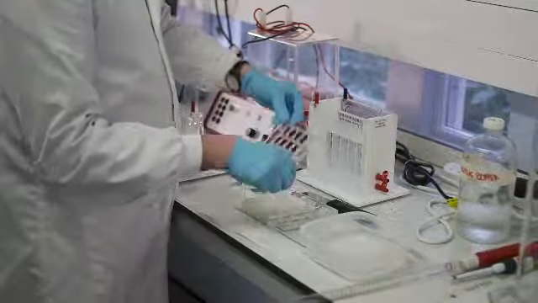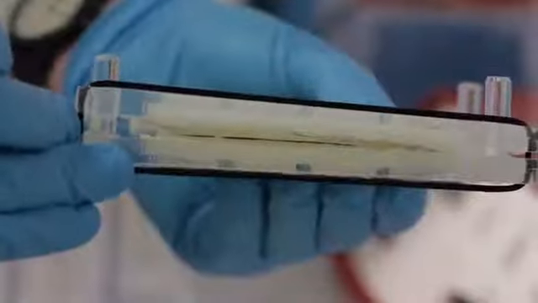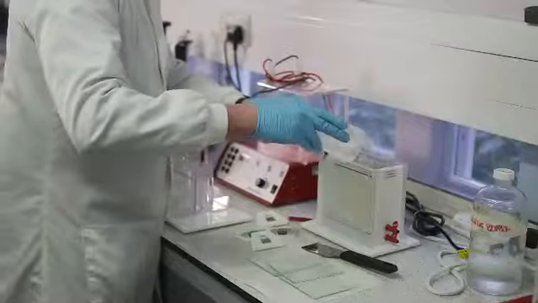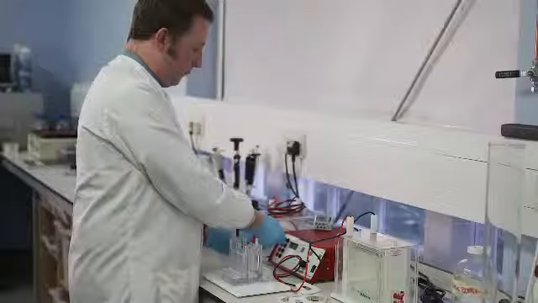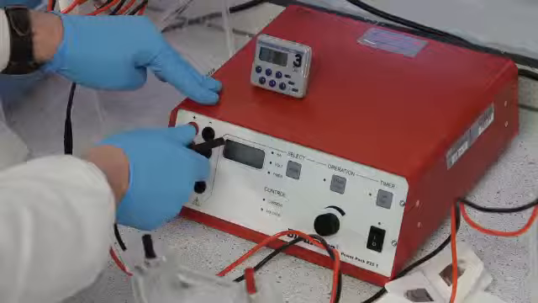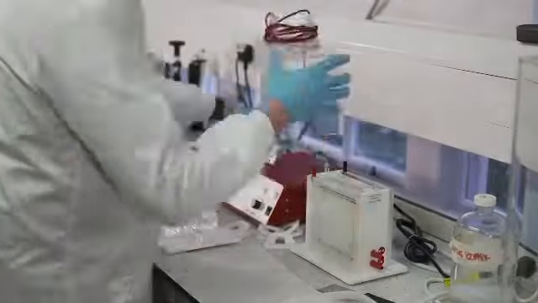The advantages of SDS-Page over, say for instance, PCR, is that it allows you to look at the expression of the end product, which is the proteins of interest, whereas PCR would look more at the genetic level, in terms of the genetic expression.